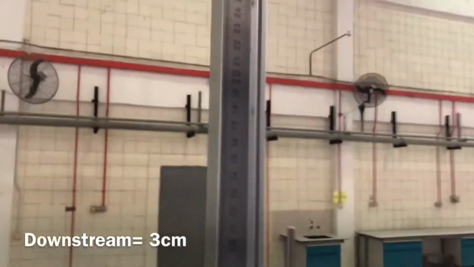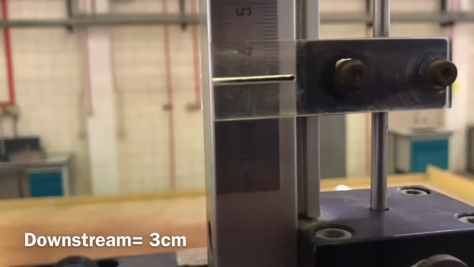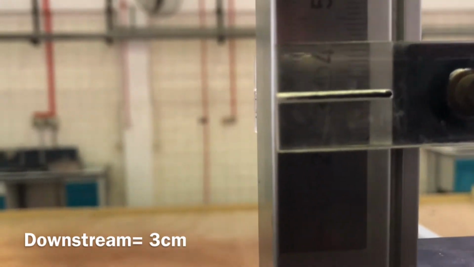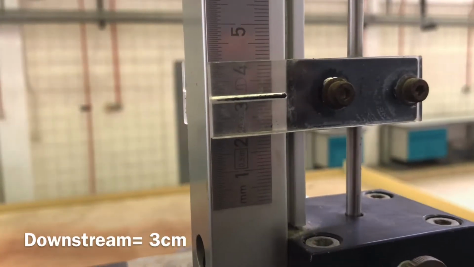Now that's done, let's look at the depth of the downstream. As you can observe here, the depth of the downstream is 3 mm.